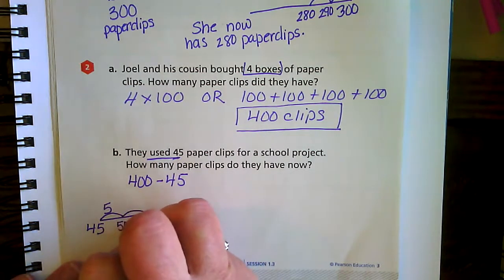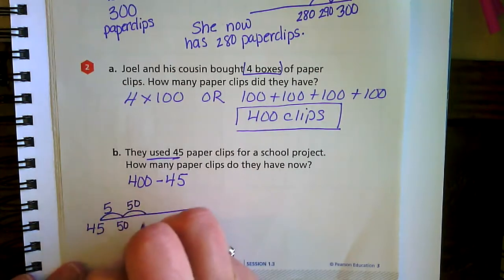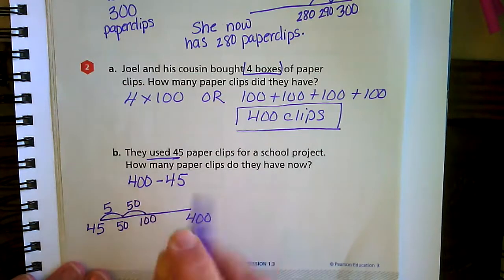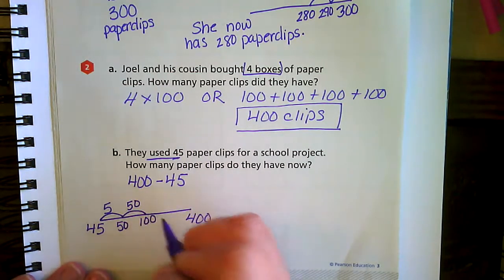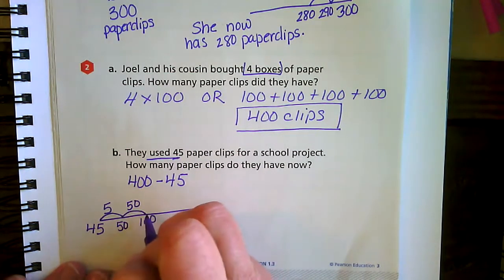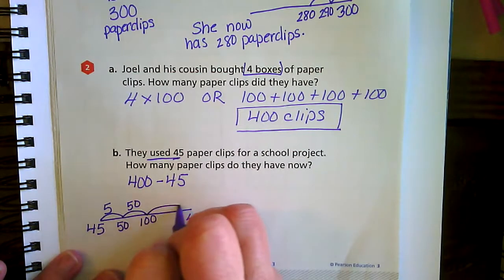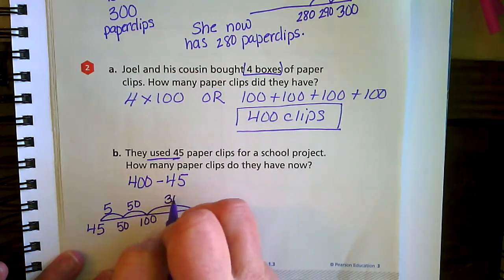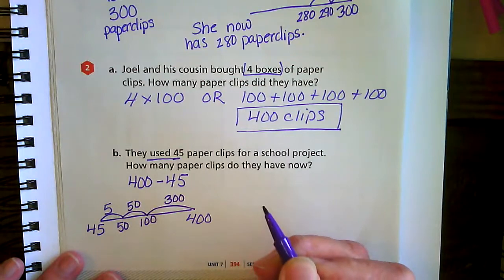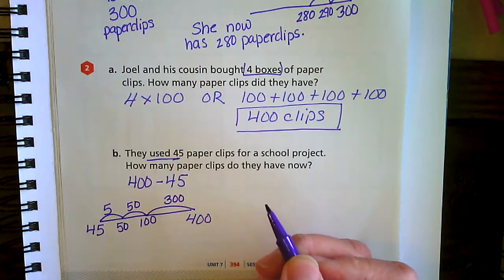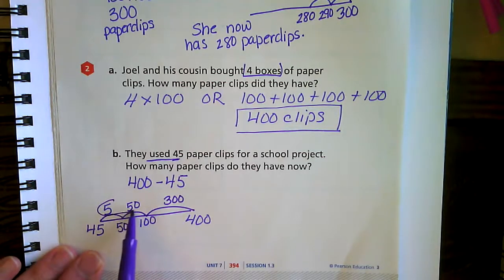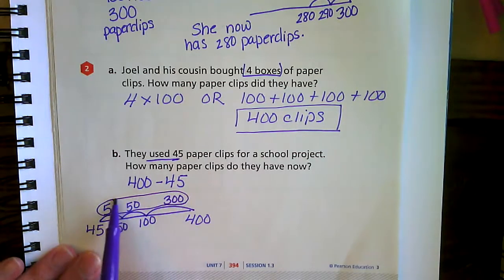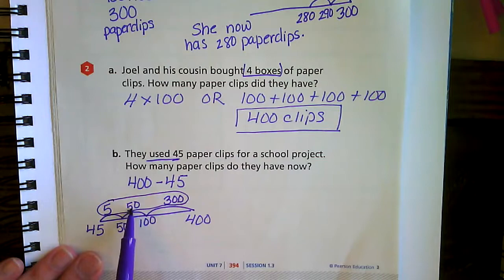I suggest a big jump of 50 to get us to 100. And now from 100 to 400 would be a jump of 300. So our answer for this problem would be at the top, 355.